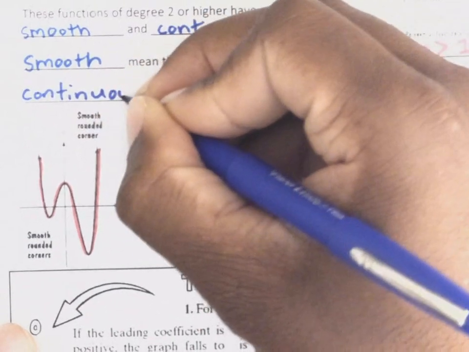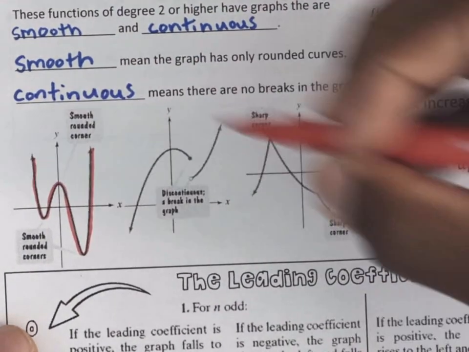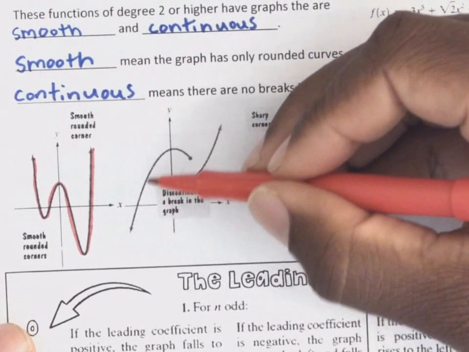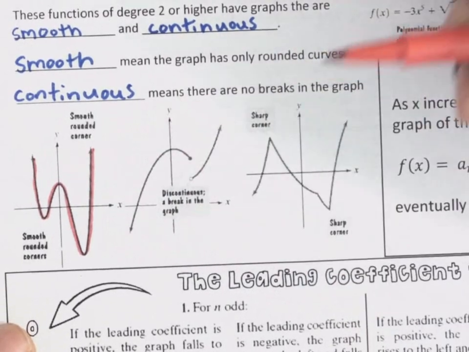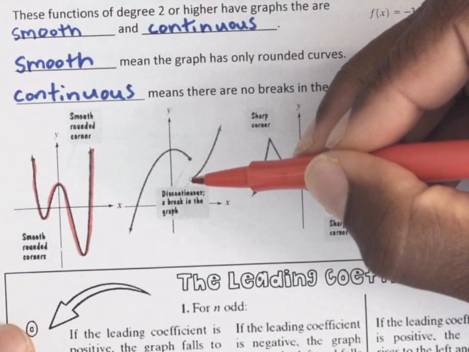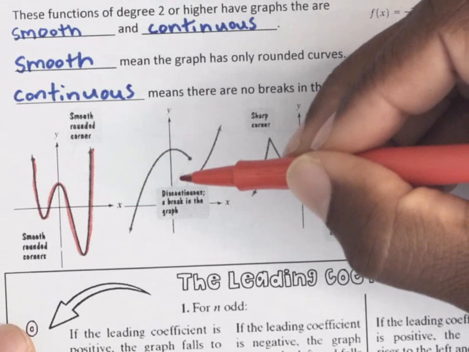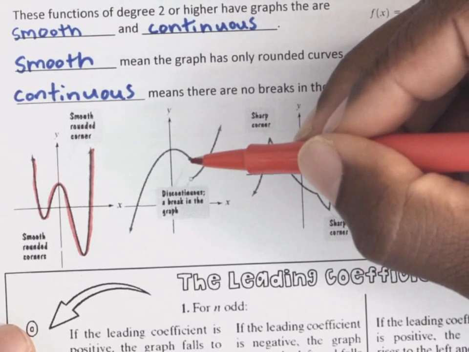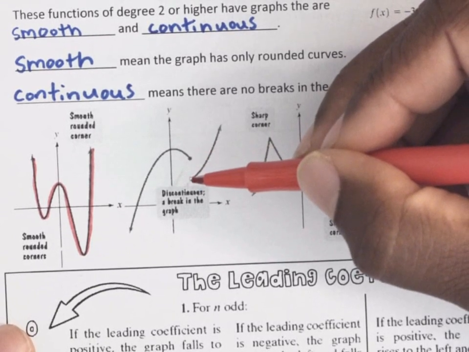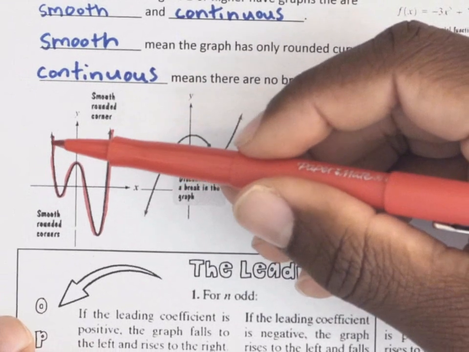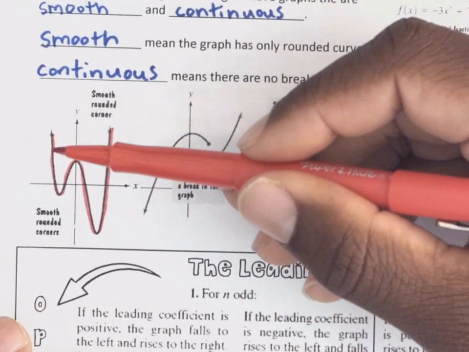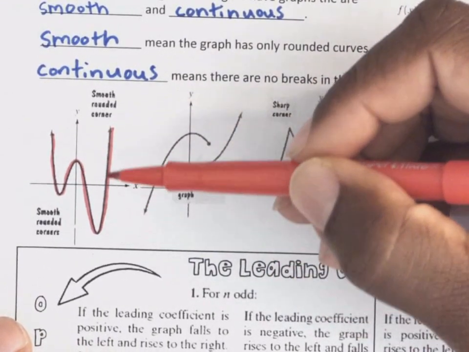And then continuous. We talked about this with the piecewise functions. Continuous means I can take my pencil, go over the function, and I don't have to pick it up and go somewhere else. So see, it cuts off right here. My function isn't continuous after this point. I have to jump and go somewhere else. So this one to the left is smooth, and it's also continuous.